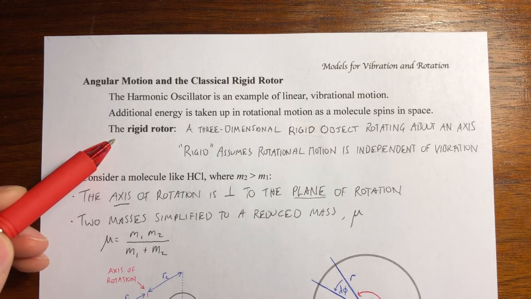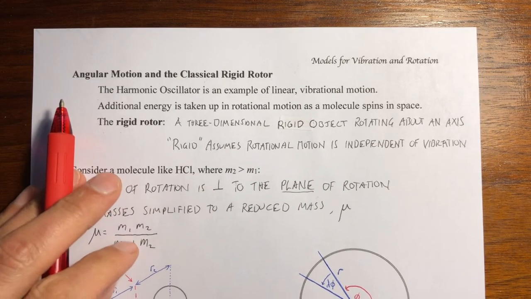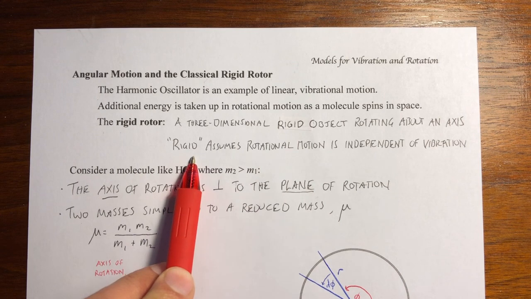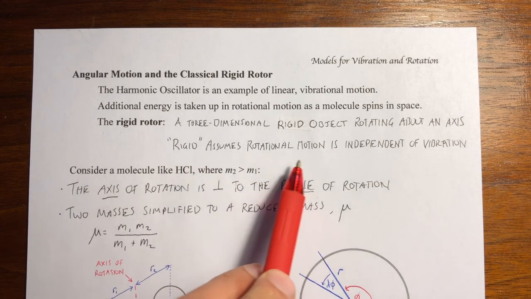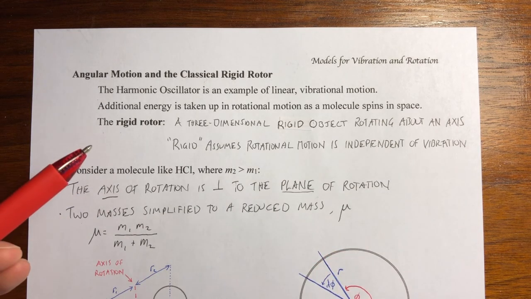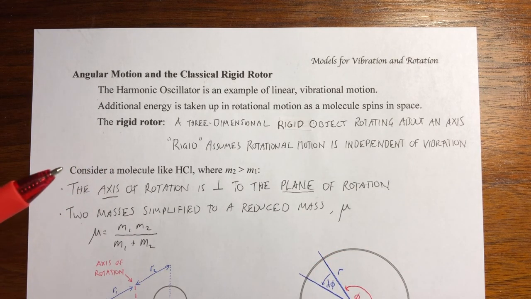So let's define this. The rigid rotor is a three-dimensional rigid object rotating about an axis. And rigid assumes that rotational motion is independent of vibration. So essentially we imagine that the whole molecule is not really vibrating while we're looking at rotational motion. We look at it as being independent.